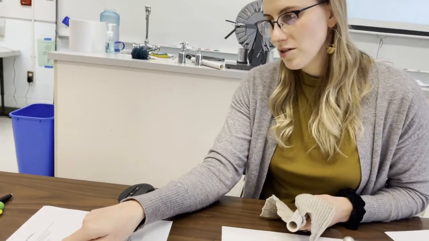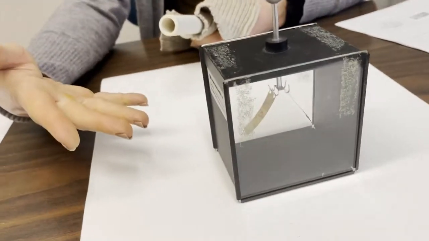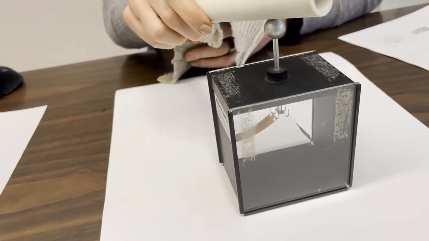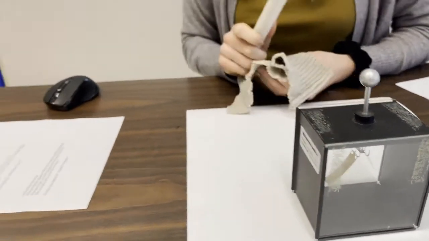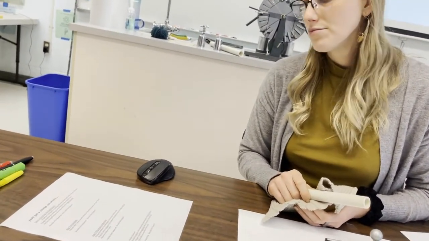Describe what happened. What do you see? What do you observe? When I touch this to here, what happened to the leaves? And why did this happen? Do the best you can on the explanation. So pause the video, do that.